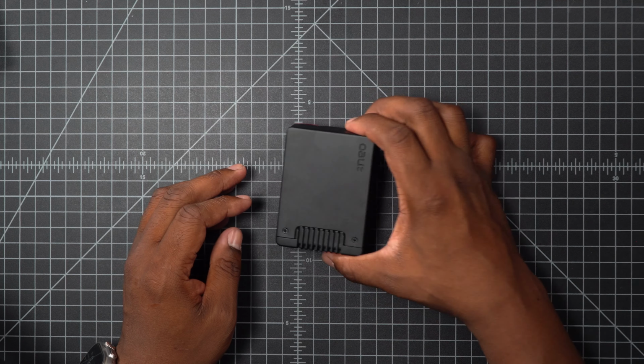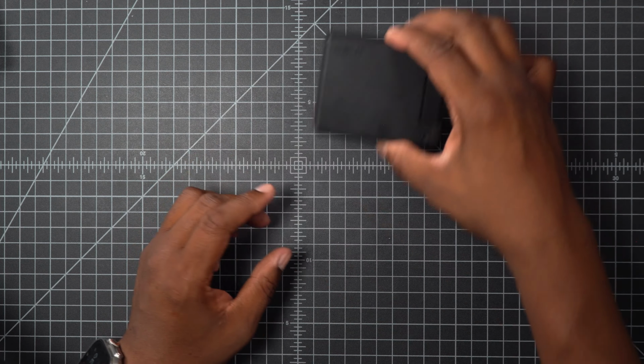All right, so I'm pretty sure at this point you noticed the only thing that came in the box was the Raspberry Pi. We didn't get a power cable or any other peripherals to use with the Pi. So let me show you what I'm going to be using. All right, so we're going to put the Pi to the side.